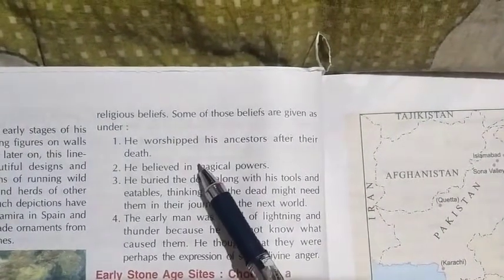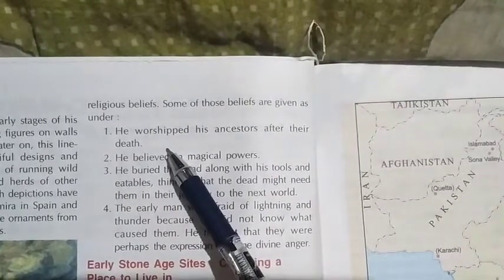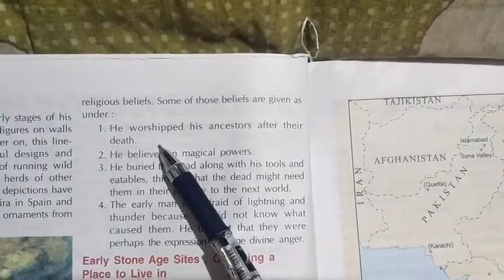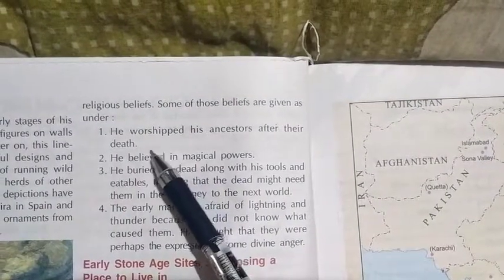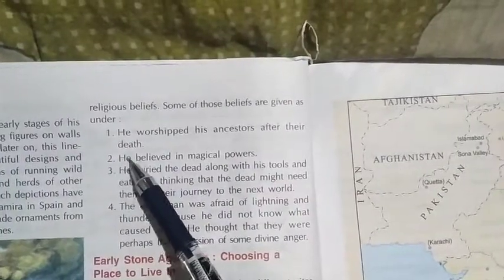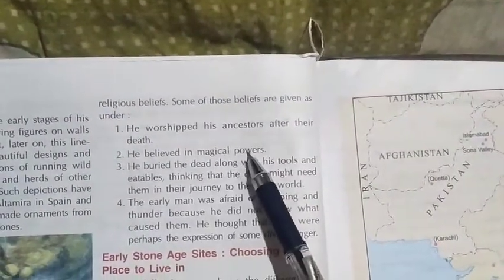Nowadays we worship different gods and goddesses, but thousands of years ago, the Paleolithic man developed certain religious beliefs, and they used to worship their ancestors after their death. Number 2, he believed in magical powers.